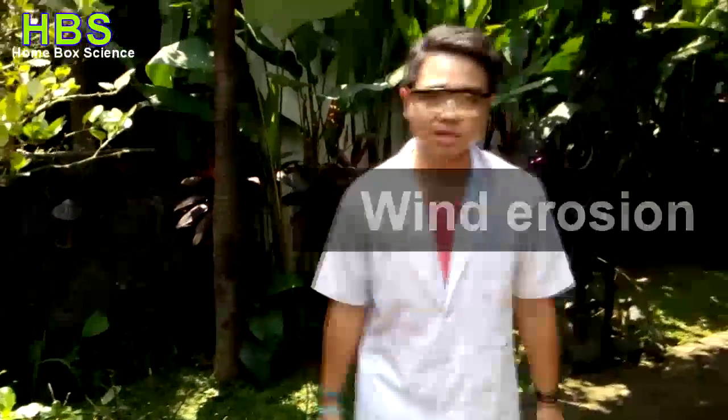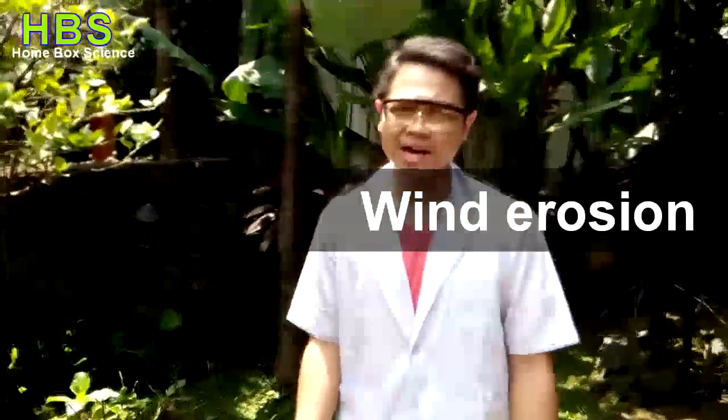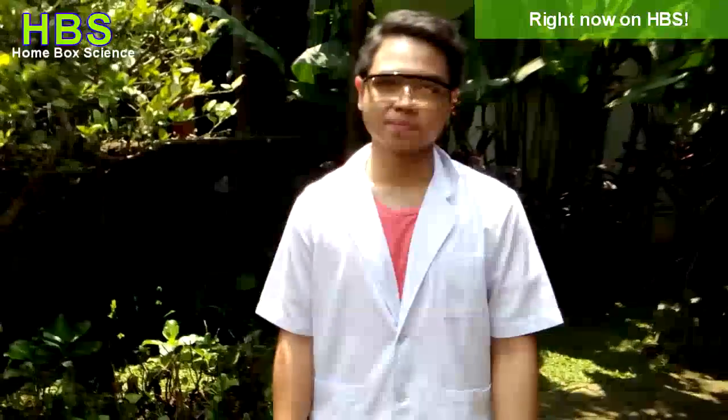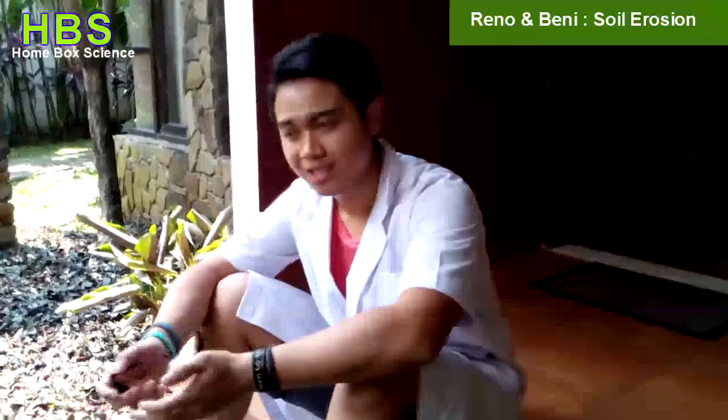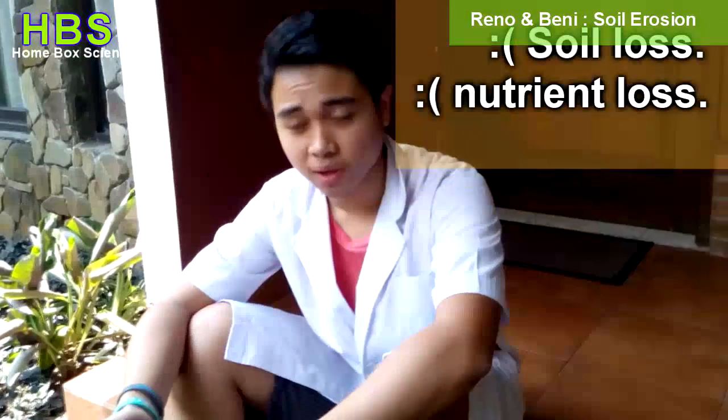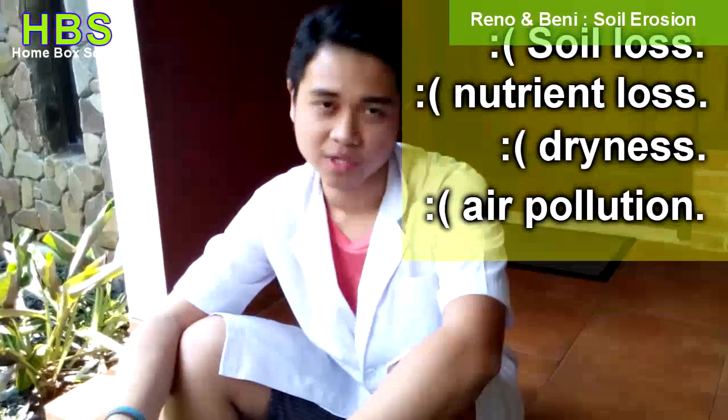Wind can blow anytime, anywhere, and in any direction. It is an essential element in our life. But what happens when it causes bad things, such as wind erosion? Wind erosion is a common phenomenon happening in flat, bare areas or anywhere where the soil is loose, dry, and finely granulated. Wind erosion causes soil loss, nutrient loss, dryness, and even air pollution.